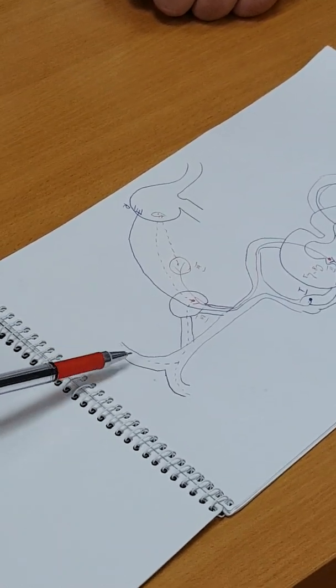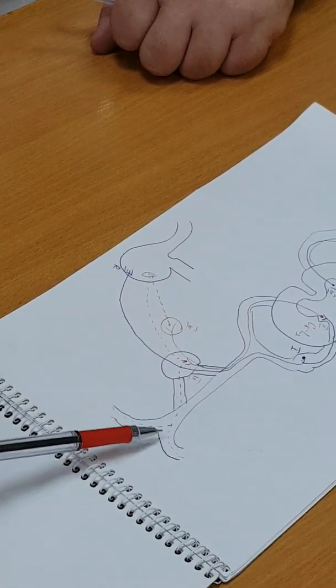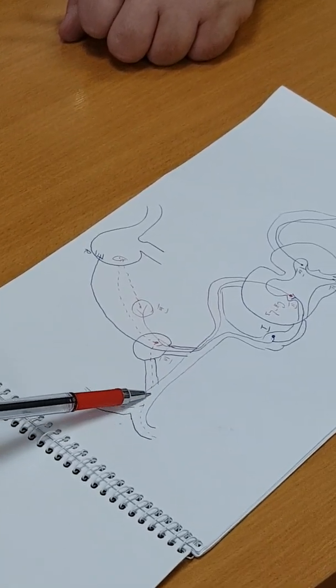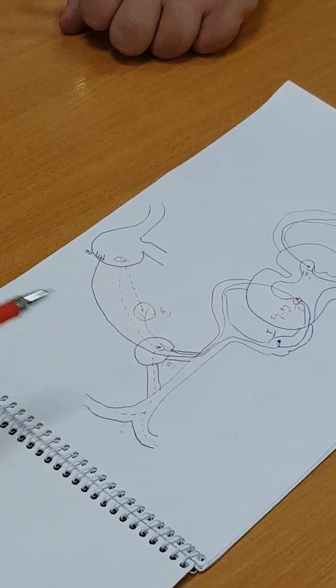They participate in metabolism in tissues, that is nutrition of tissues, with the help of sympathetic innervation through somatic nerves.